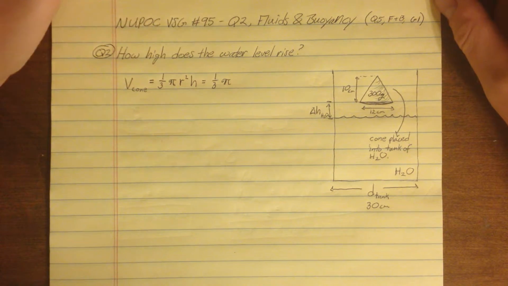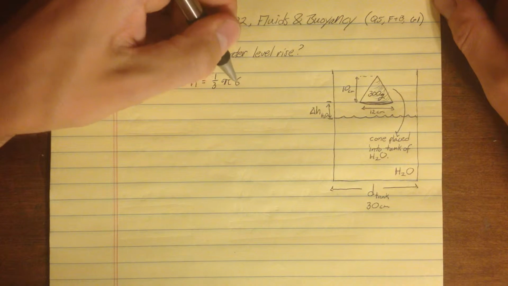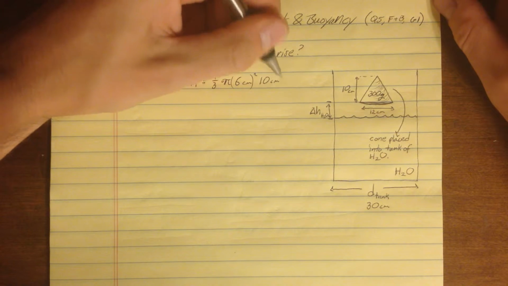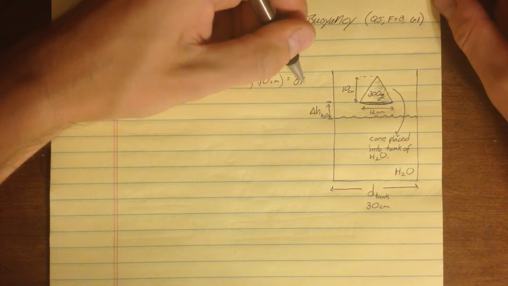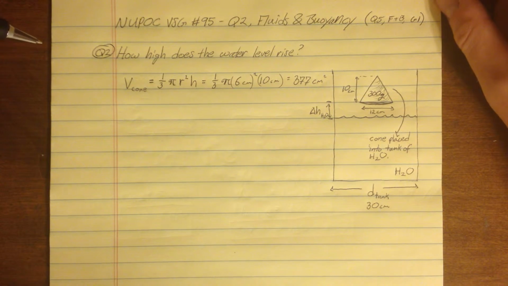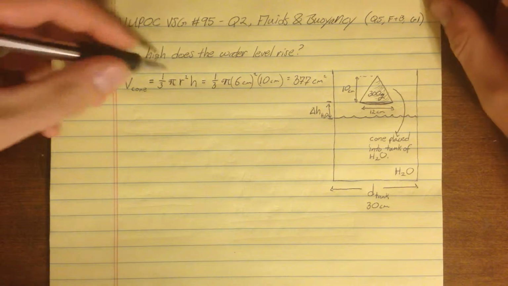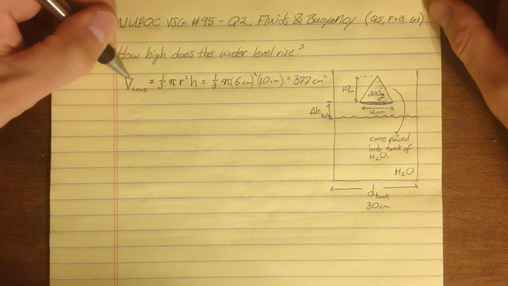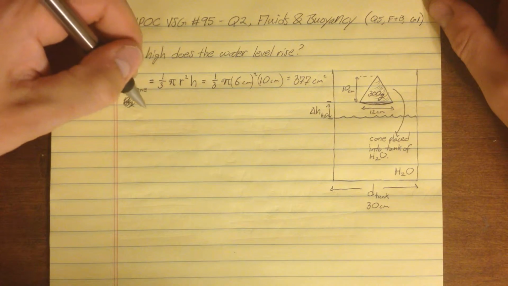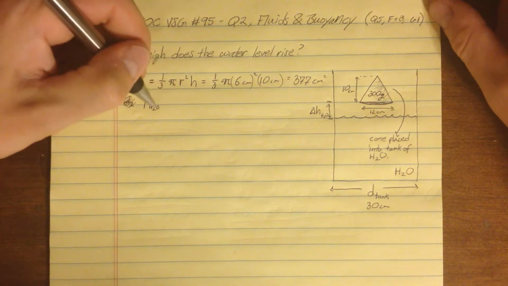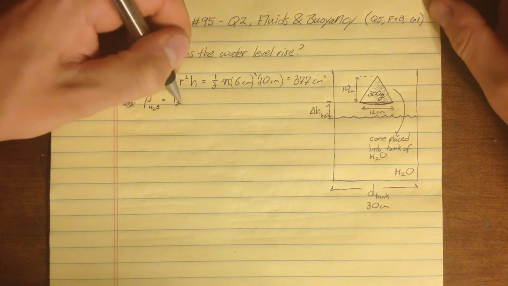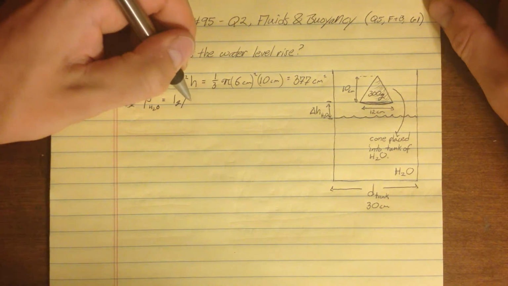And let's just do everything in centimeters. So r squared is just 6 centimeters squared times h, which is 10 centimeters. And this comes out to 377 centimeters squared. Okay, so we know that the density of water, or rho H2O, we know is about 1 gram per cubic centimeter.